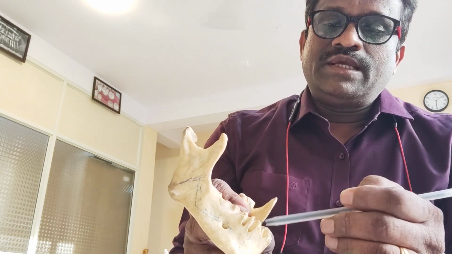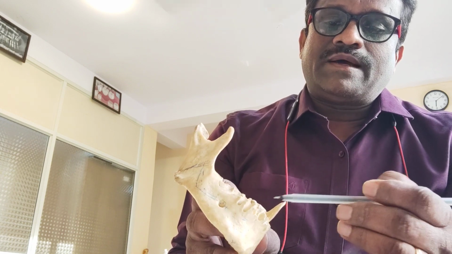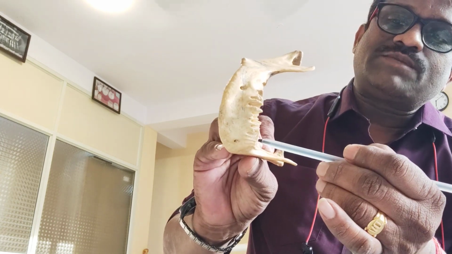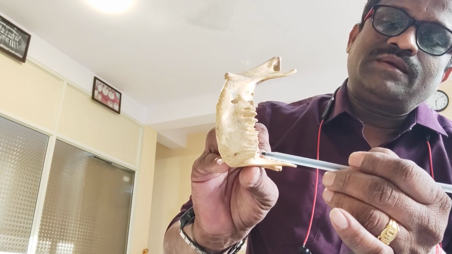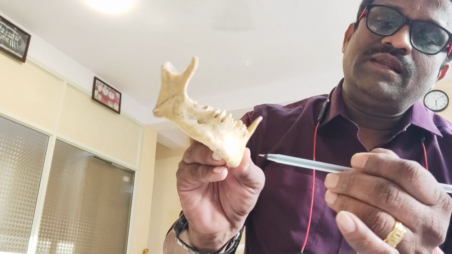The nerve bundle runs towards the lingual aspect of the third and second molars, and again comes towards the buccal vestibule, running through the buccal aspect of the first molar.